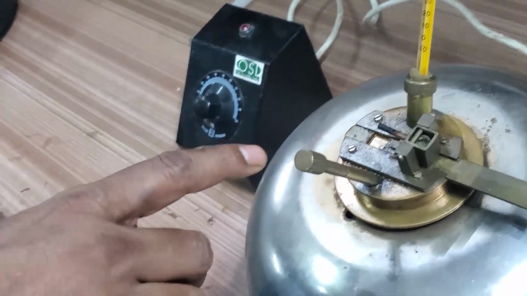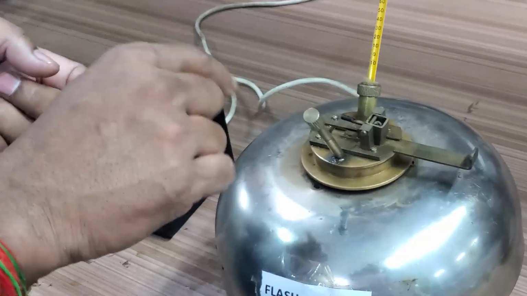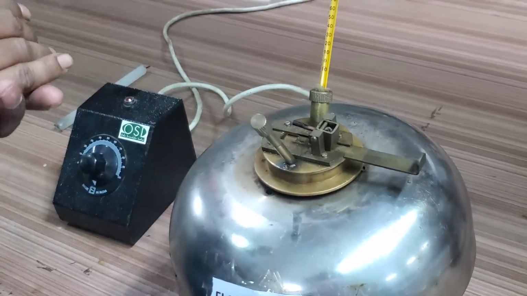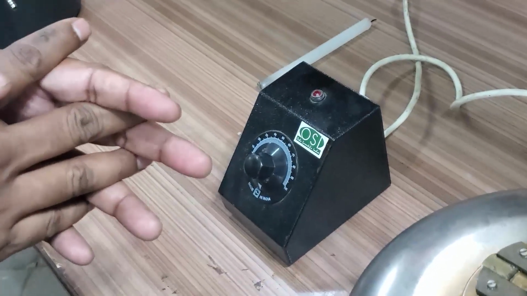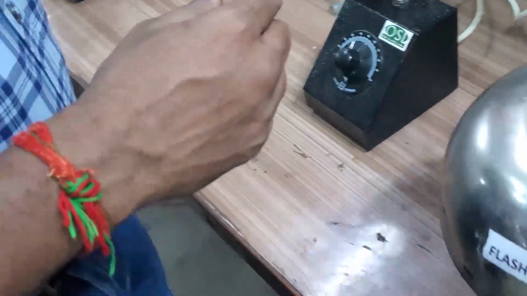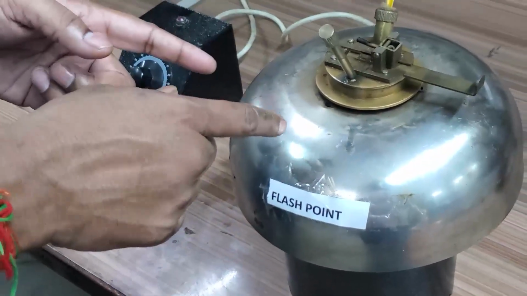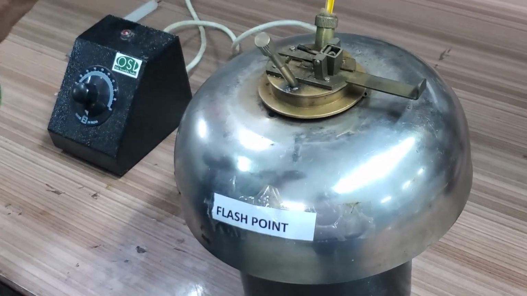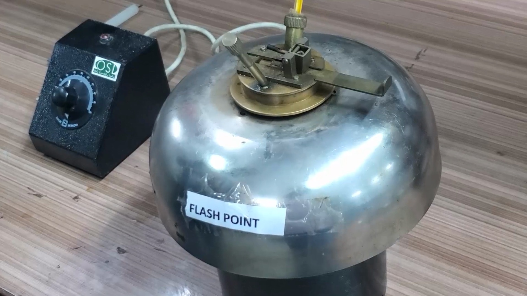During the experiment, we have to see that the diesel, or whatever oil you are taking, is not heated too much. That is why we have the temperature control here. If it is overheated, fire may catch. That precaution is also important. We should not fill too much oil either, because this apparatus has an indicator that gives the mark. We should fill the oil only up to that mark.